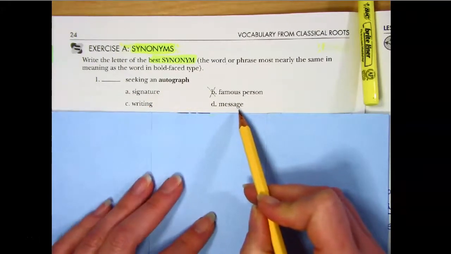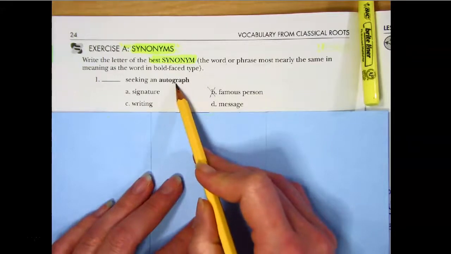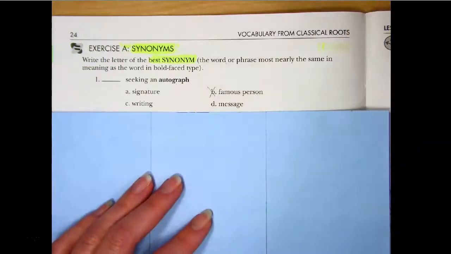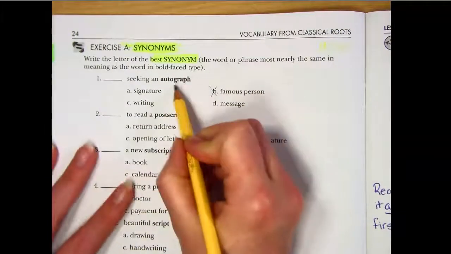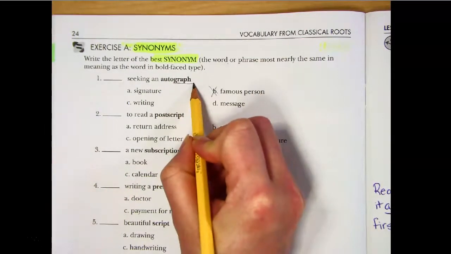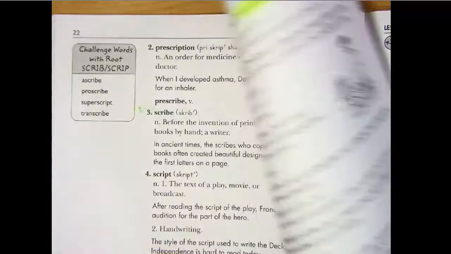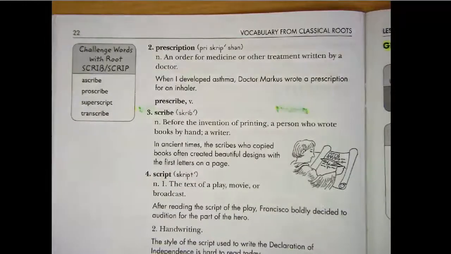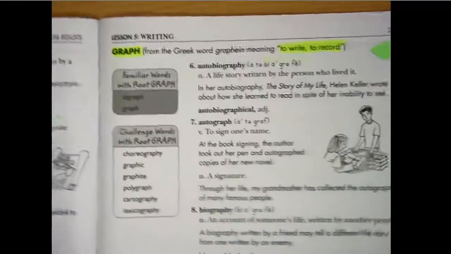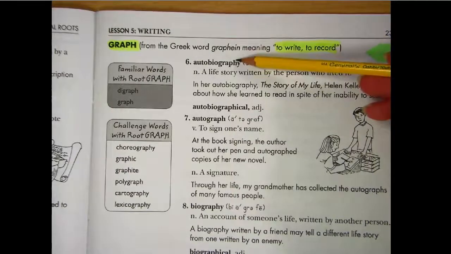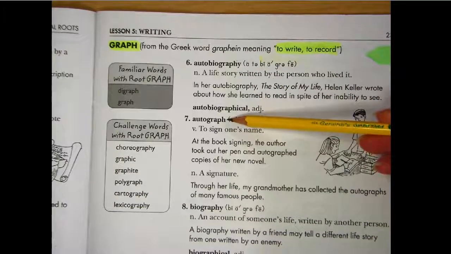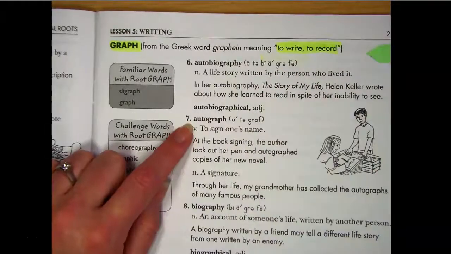So the next strategy is to find the word autograph in the definitions on the previous page. So let's go to the heading that has the root word graph. We're going to turn our page backwards, and we're going to go to the graph section and find our word. It wasn't autobiography, it was autograph. Let's read the definitions.